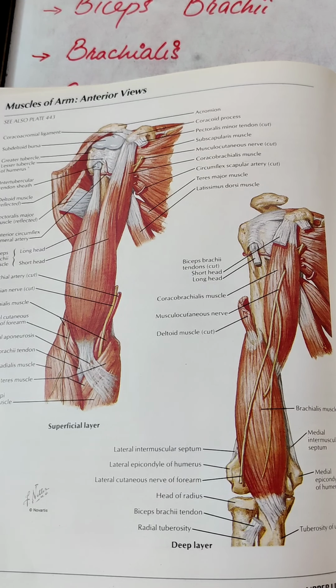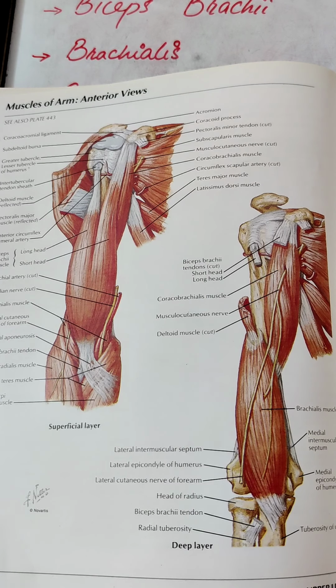So you have a superior radio-ulnar joint and an inferior radio-ulnar joint. But for now, it's important to know that supination and pronation take place at these radio-ulnar joints. So when it comes to the action of the biceps brachii, it is a three-joint muscle, as we just talked about. It acts on the shoulder joint, the elbow joint, and the radio-ulnar joint.